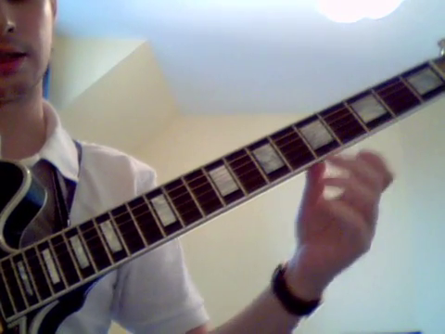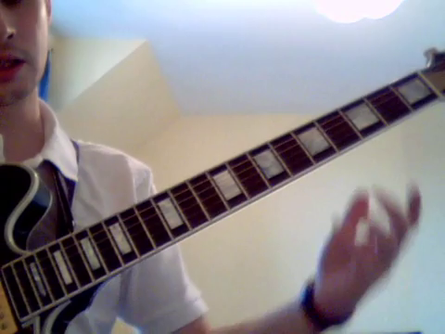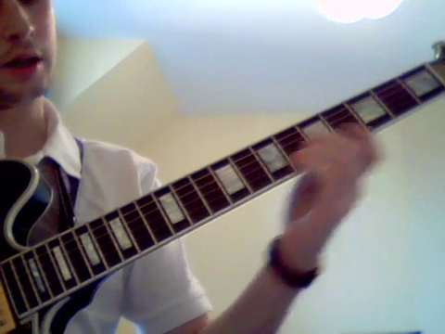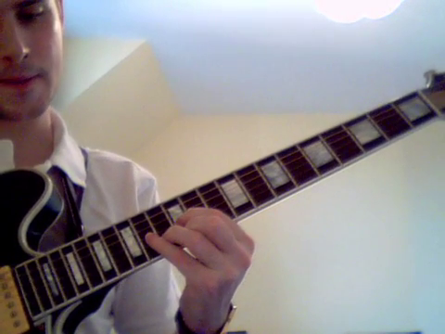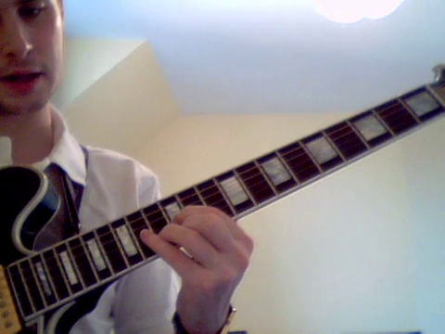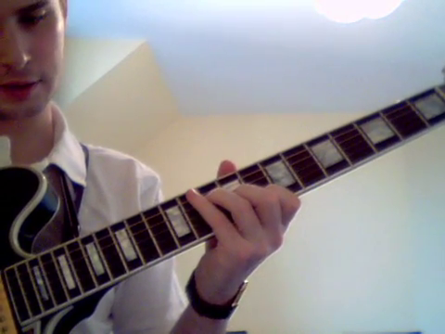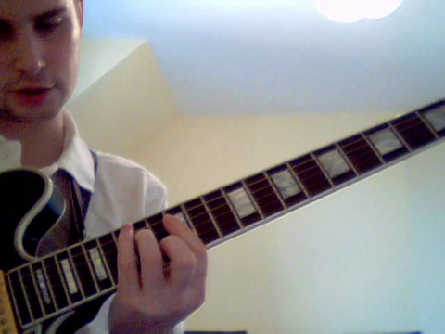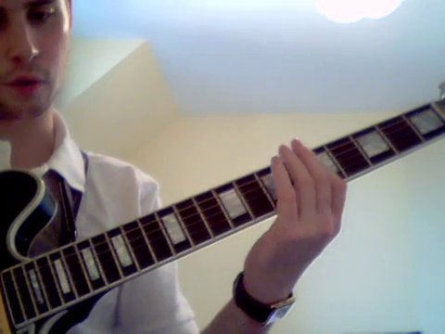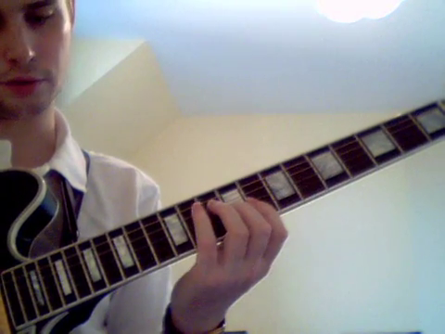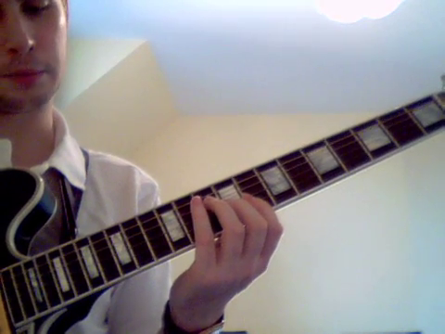The last exercise is number 4, and that goes 1, then it goes to 3, then it goes to 5, then it goes to 6, then it goes to 4, then it goes to 2. So that one's quite complicated.